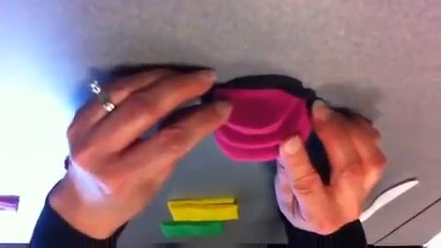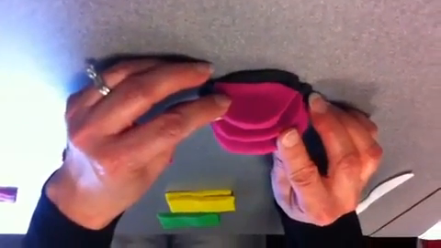And so these are the hardest things for you actually to see, so we're actually going to be making these with Play-Doh during class tomorrow.